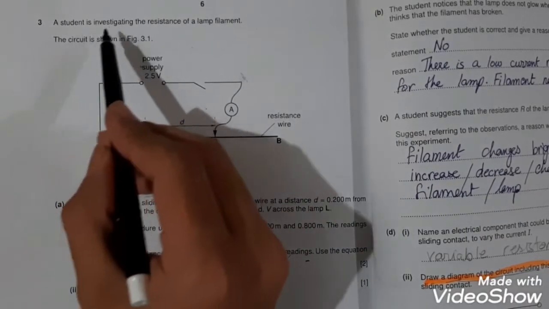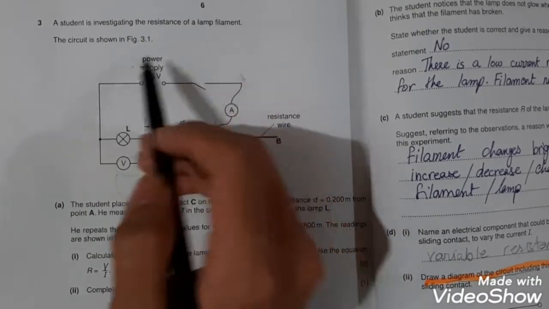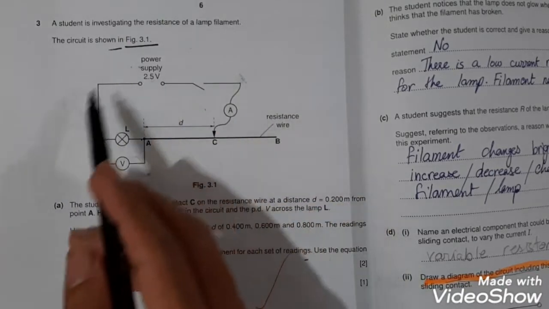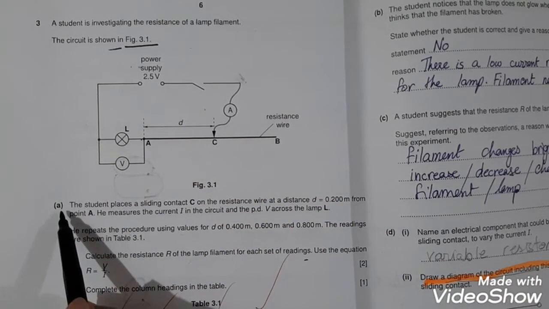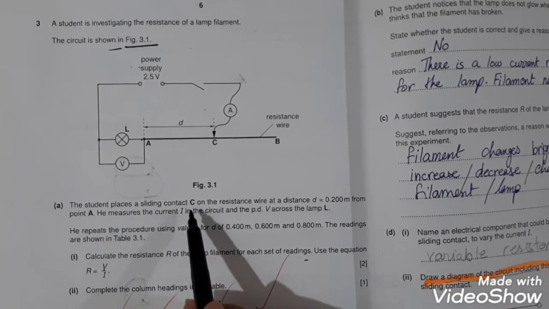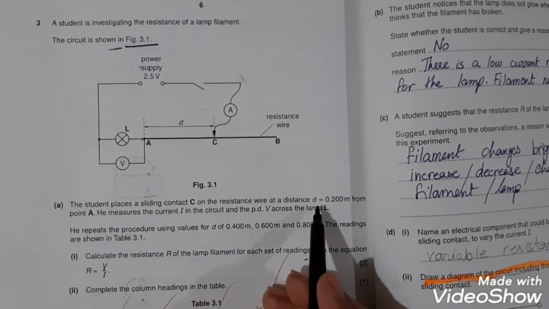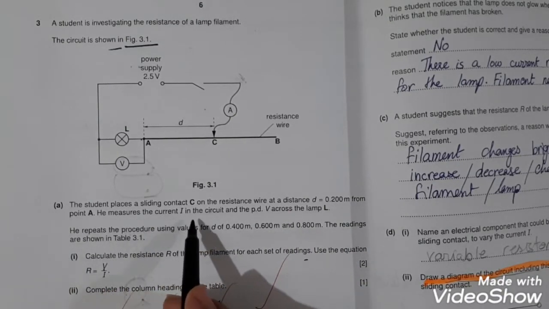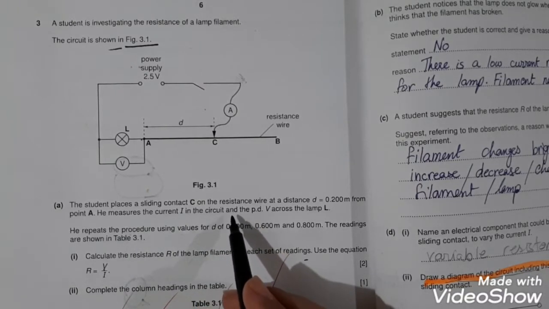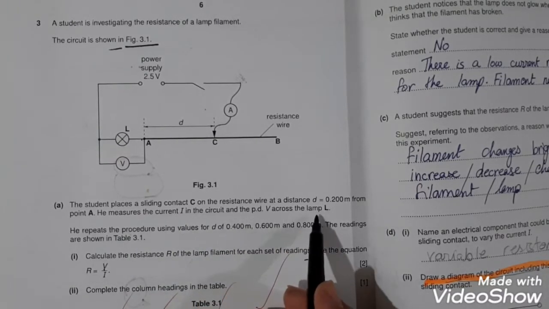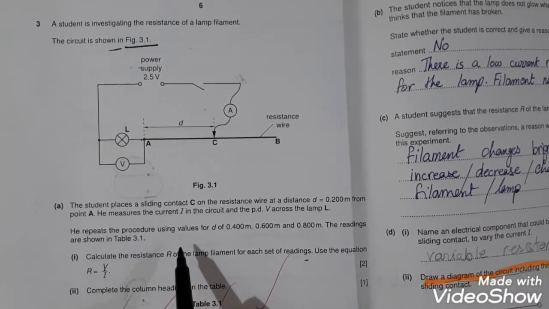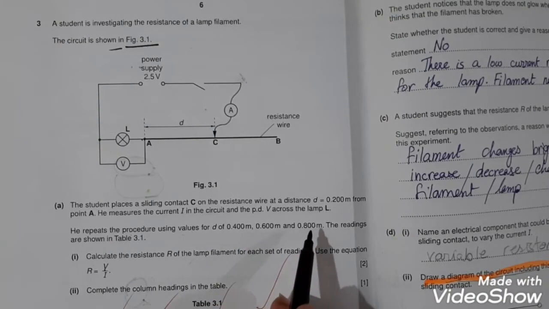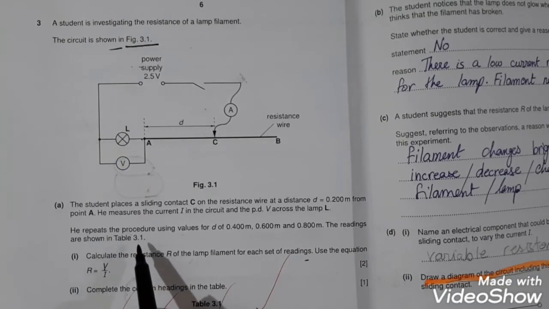Question 3 states, a student is investigating the resistance of a lamp filament. The circuit is shown in figure 3.1. This is the circuit of the lamp filament. Then in part A, the student places a sliding contact C on the resistance wire at a distance d which is 0.2 meters from point A. He measures the current I in the circuit and the p.d. V across the lamp L. He repeats the procedure using values for d of 0.4 meters, 0.6 meters and 0.8 meters. The readings are shown in table 3.1.